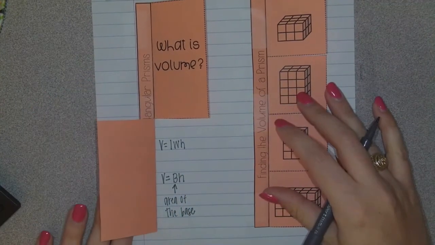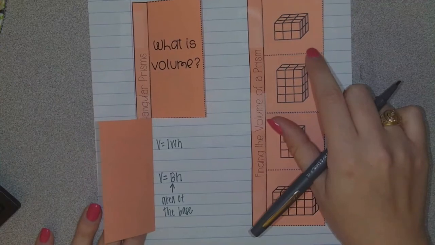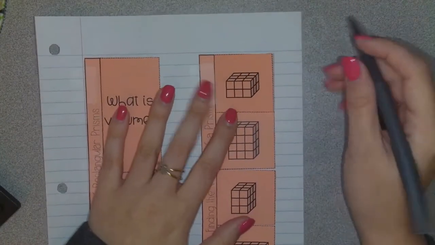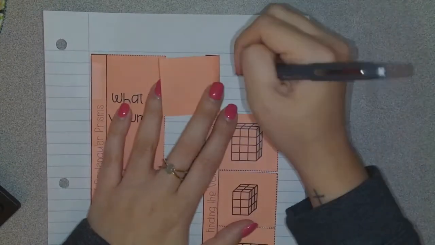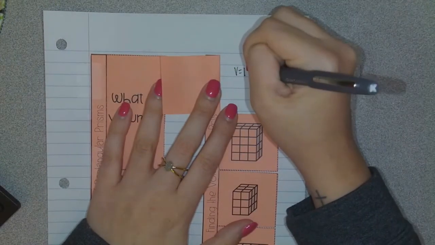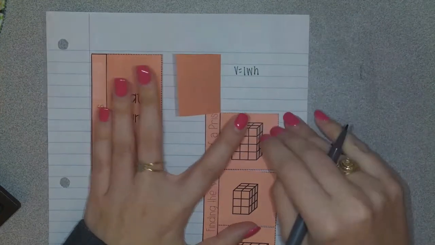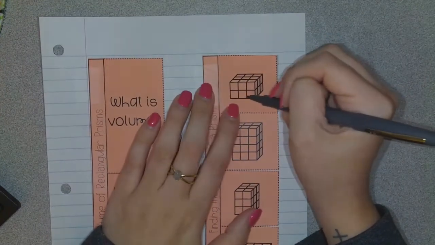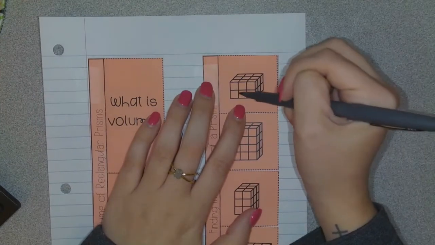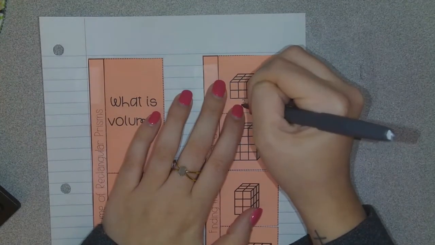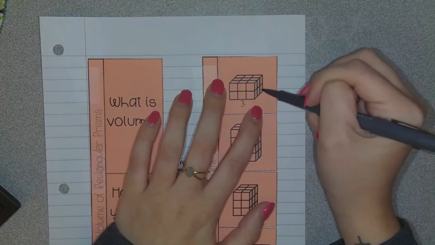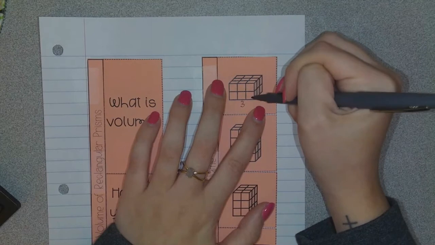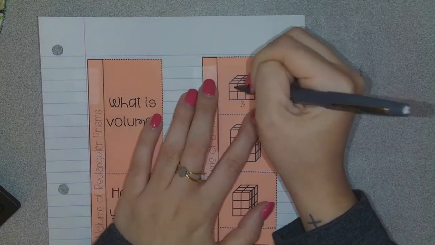So let's look at how we would find the volume of these rectangular prisms over here. Remember our formula, and I'm going to use today volume is equal to length times width times height. When I look at my shape here, I need to count how many cubic inches are on the front of my shape. So I have 1, 2, 3. My width is also 1, 2, 3.